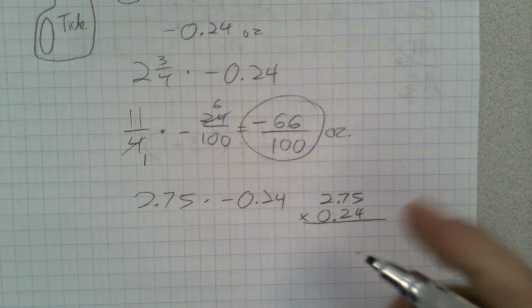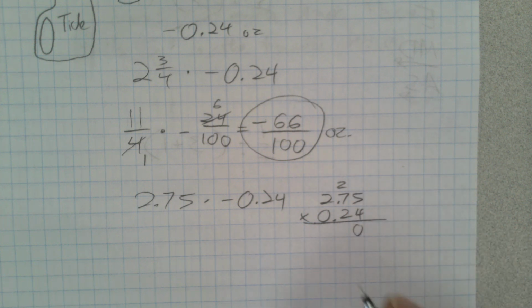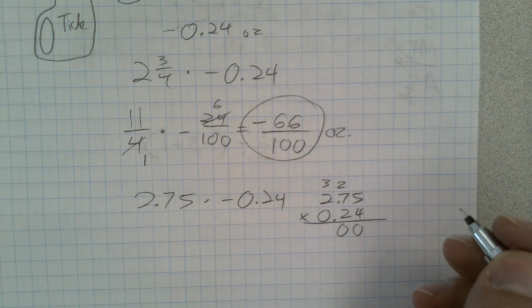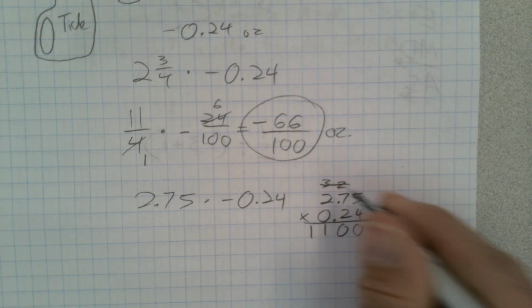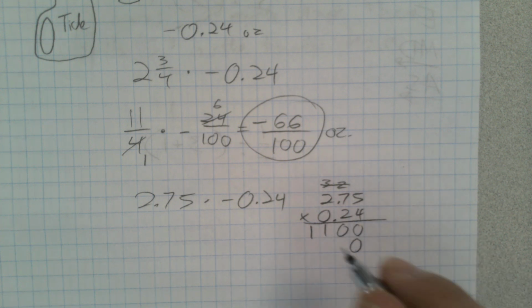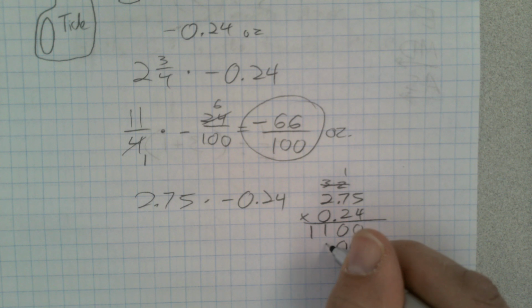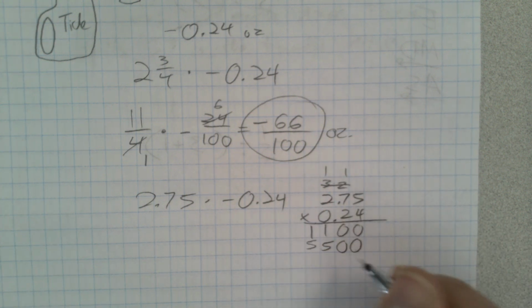And we multiply. 4 times 5 is 20. 0, carry the 2. 4 times 7 is 28. Plus 2 is 30. 0, carry the 3. 4 times 2 is 8. Plus 3 is 11. I use those carries, so now I'm going to put in a 0 placeholder. Now I'm going to do 2 times 5 is 10, 0, carry the 1. 2 times 7 is 14, plus 1 is 15, carry the 1. 2 times 2 is 4, plus 1 is 5.